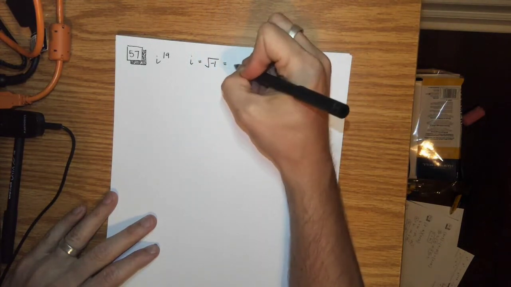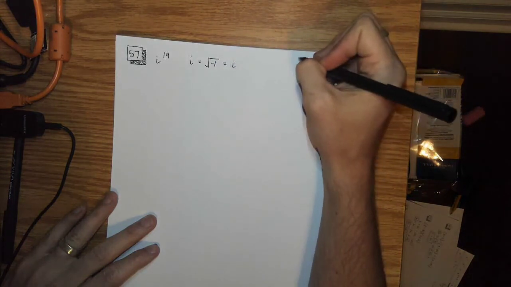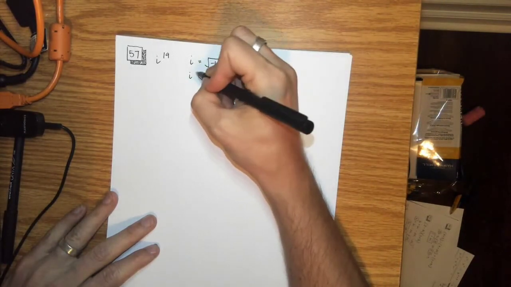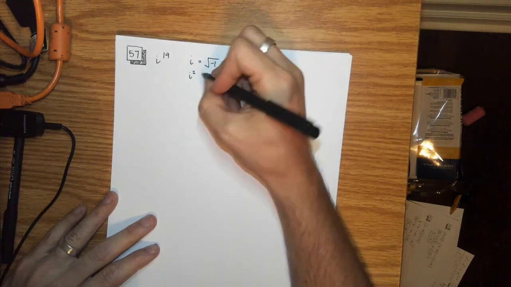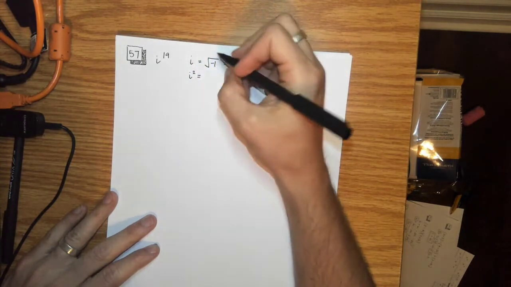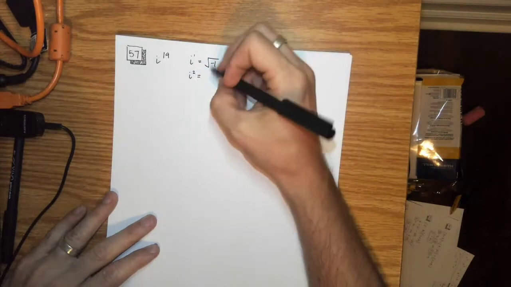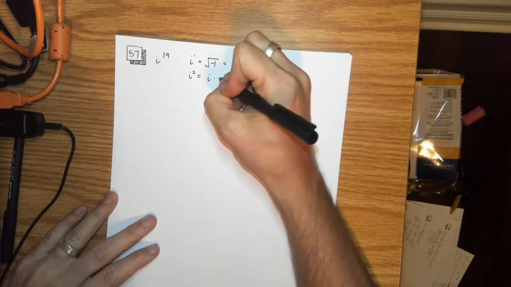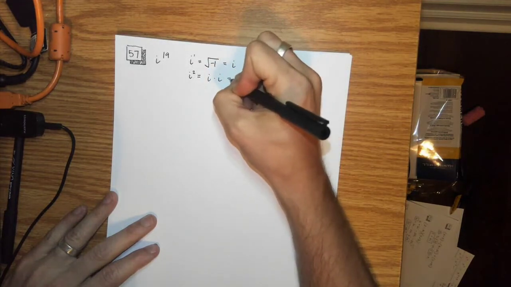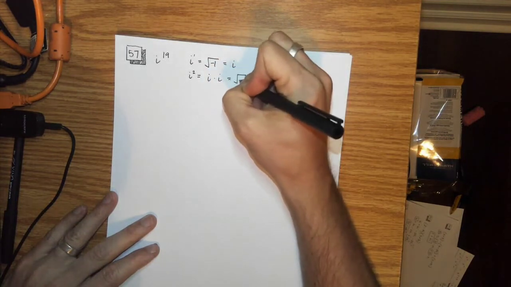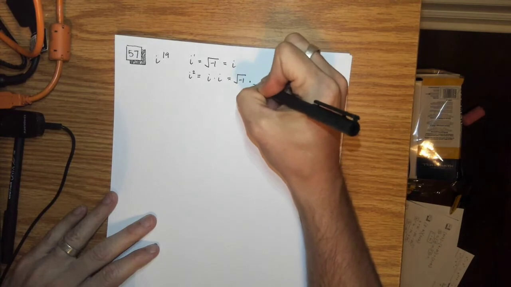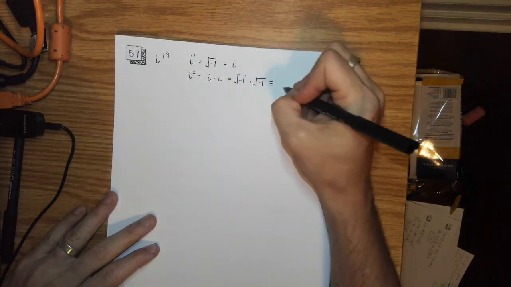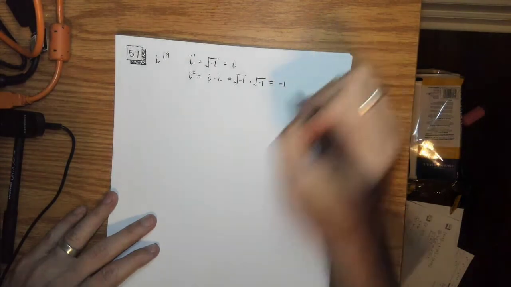Now let's look at where these powers go as we increase them. i to the 2nd power is i times i, which is the square root of -1 times the square root of -1, which we talked about earlier. This actually equals -1.